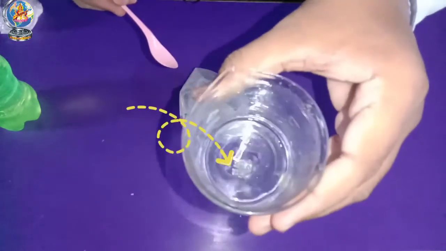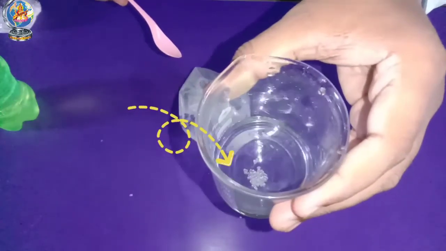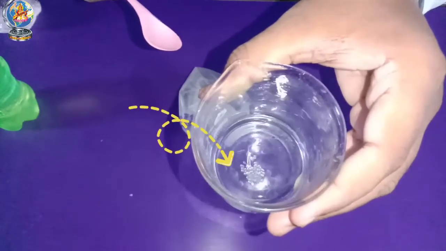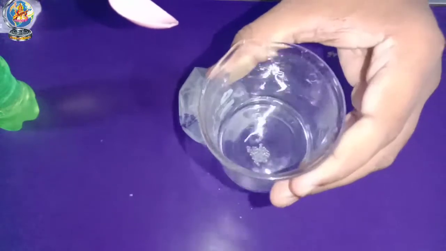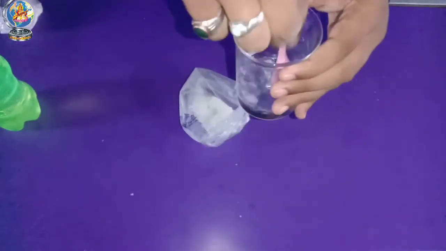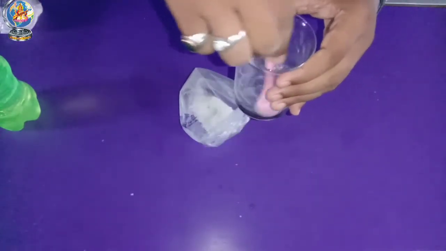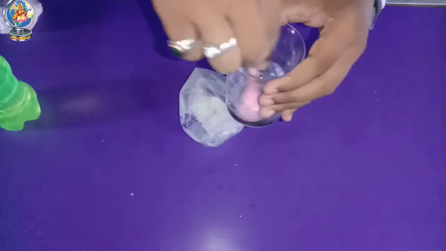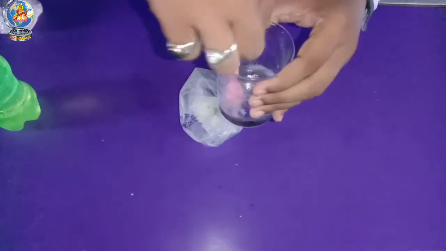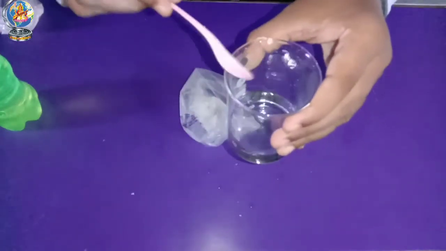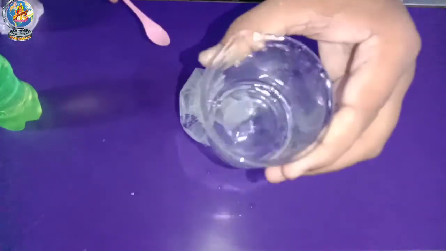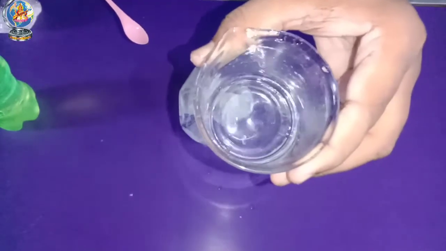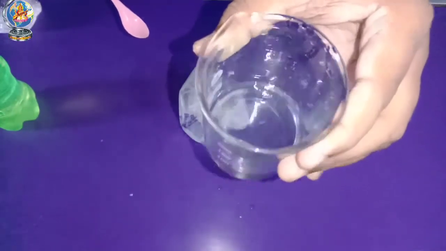Now here you can see the amount of sugar is getting less. Only a few particles of sugar you can see. So I will still stir it properly, and then this will also disappear. Now here you can see your water is clean without any sugar particles.